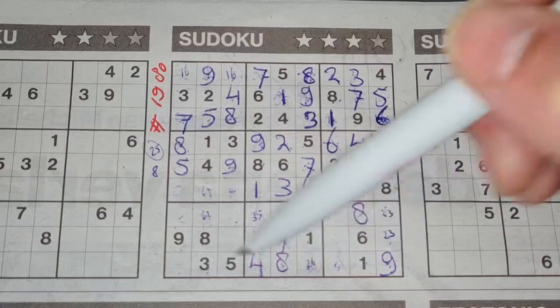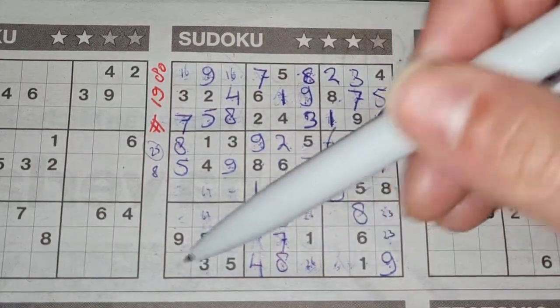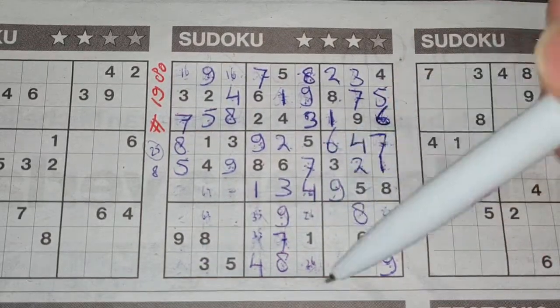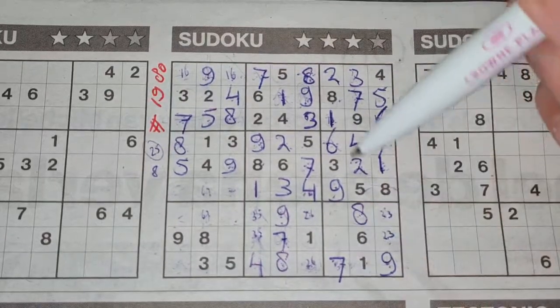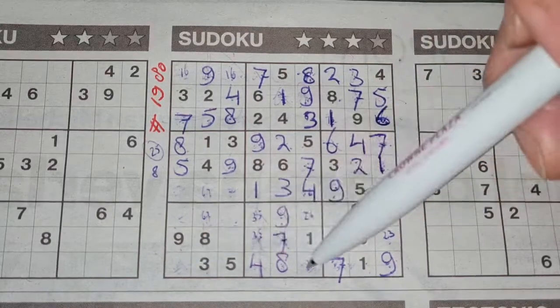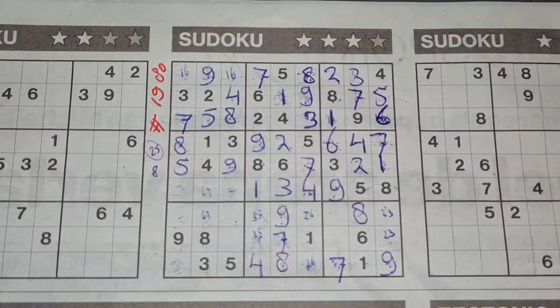We have 3 missing numbers here. The 2, the 6, and the 7. We see here 7, no 7 there. Here 7, so no 7 there. The only place for a 7 should be there. 2 and a 6 are left. 2 and a 6, I cannot fit this yet.